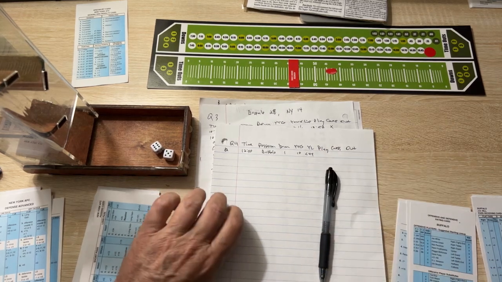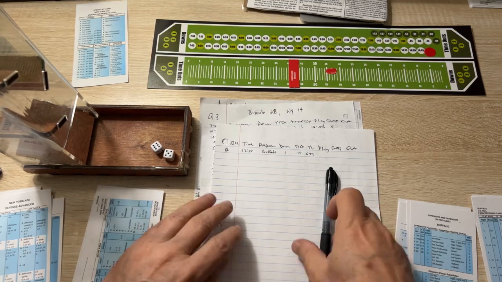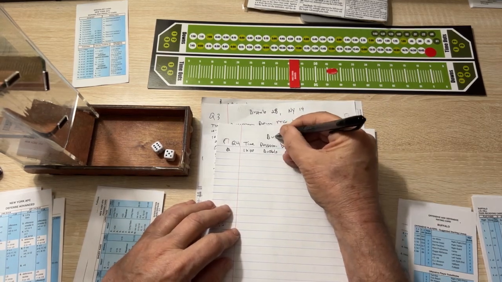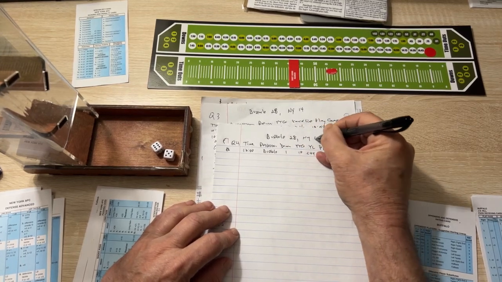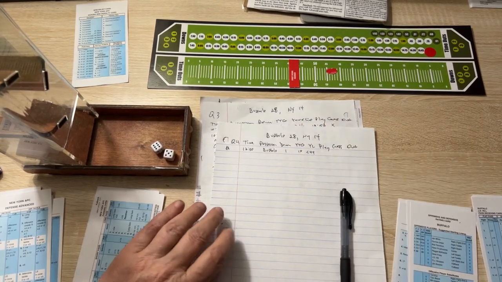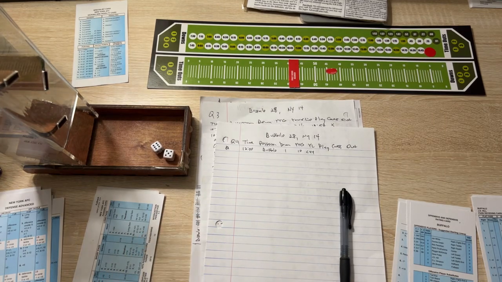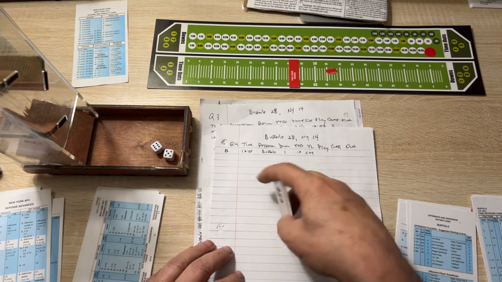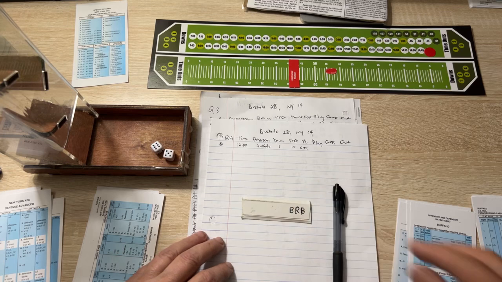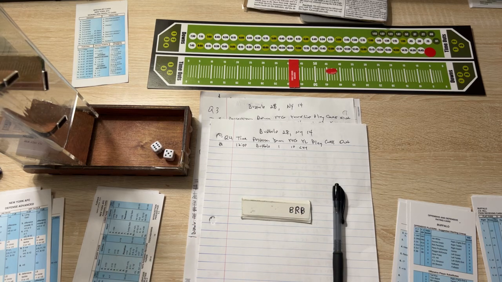And we'll take a little break here with the score Buffalo 28, New York 14, Buffalo Bull. I'll tell you, that's some game. They're going to be talking about this one. But there's plenty of time left.